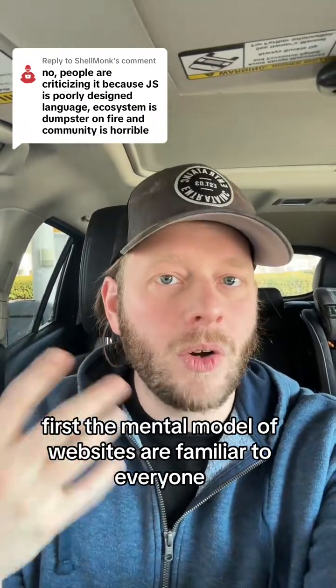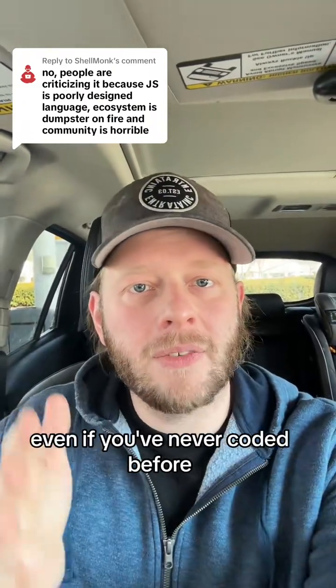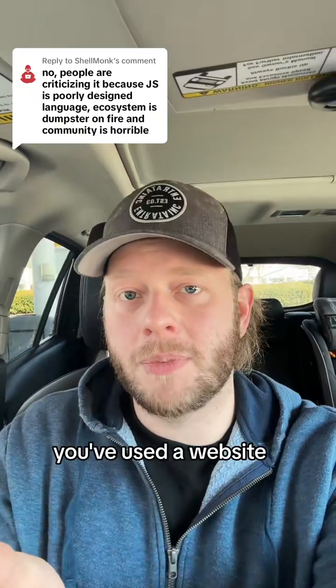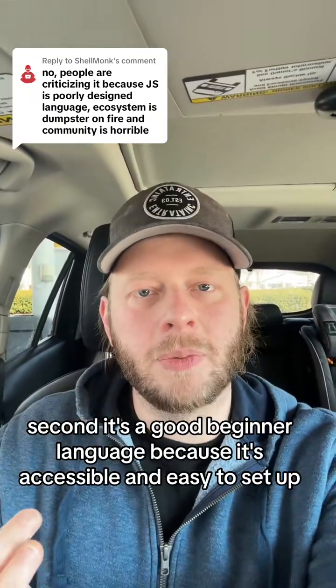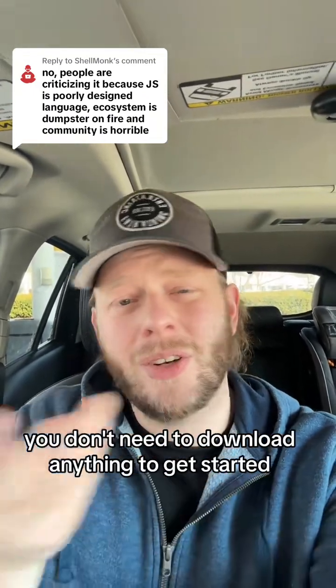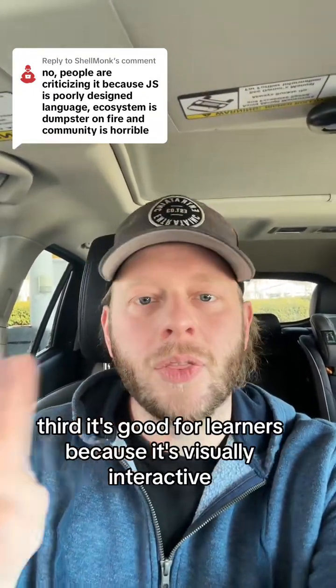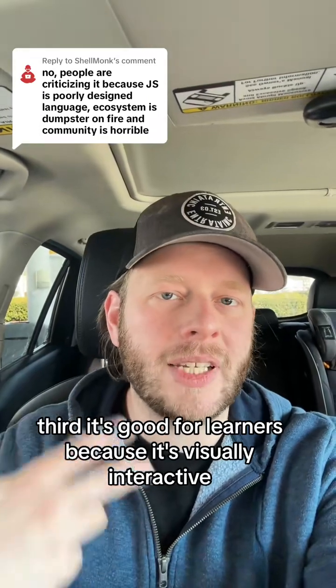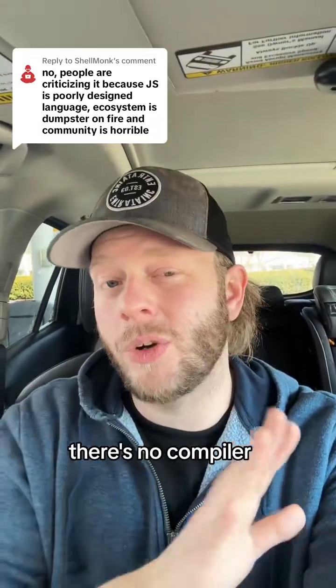First, the mental model of websites is familiar to everyone. Even if you've never coded before, you've used a website. Second, it's a good beginner language because it's accessible and easy to set up. You can start with an online playground. You don't need to download anything to get started. Third, it's good for learners because it's visually interactive. There's rapid feedback. There's no compiler.